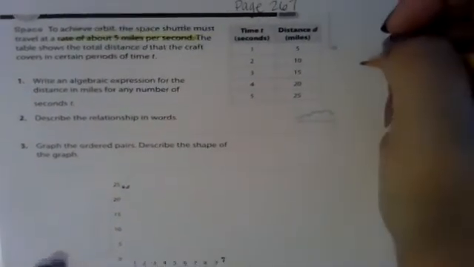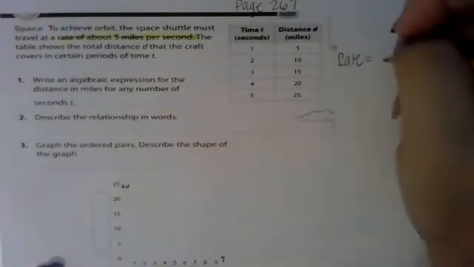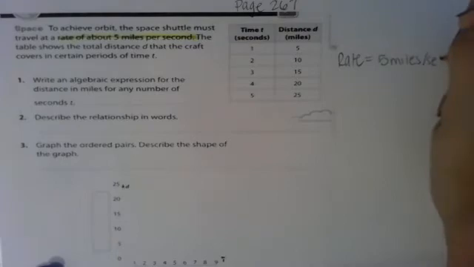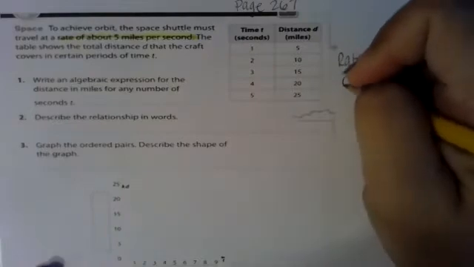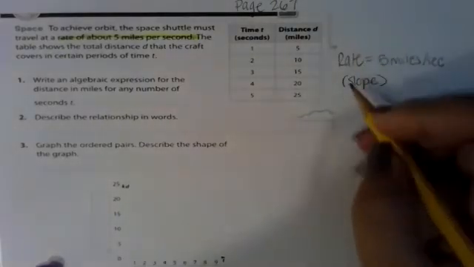So, first thing we need to do is look at the rate. I'm going to make some notes off to the side here. My rate was, again, the 5 miles per second. And we know that rate can also be represented as slope, if we think back to our previous unit.